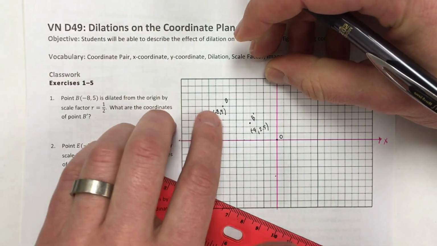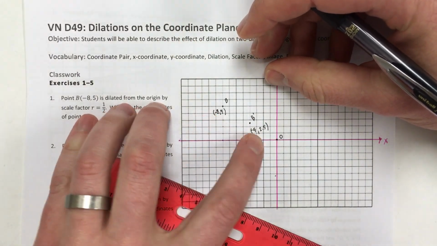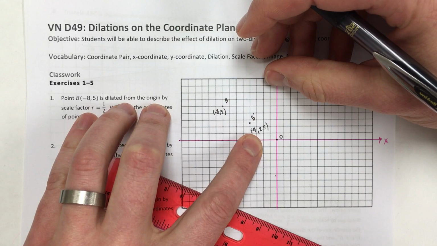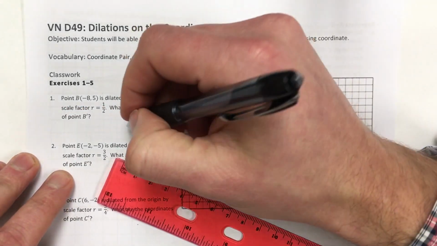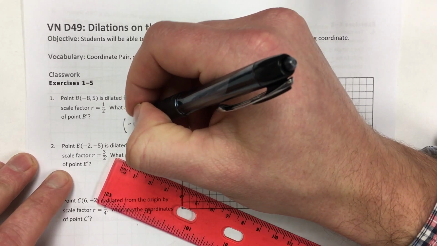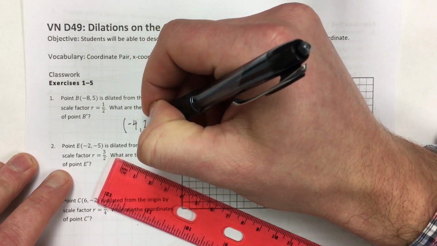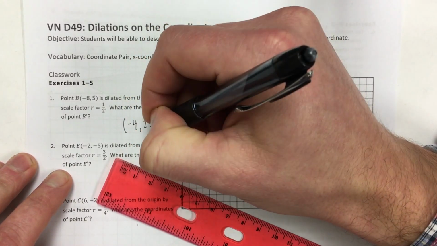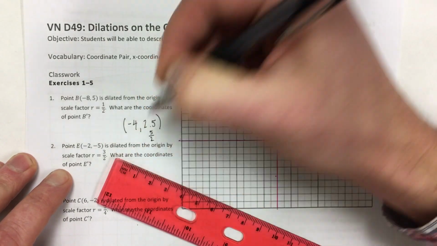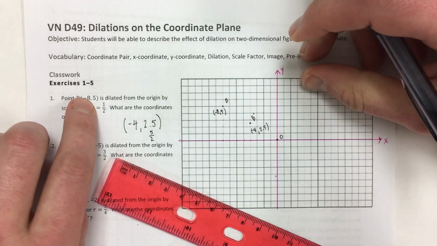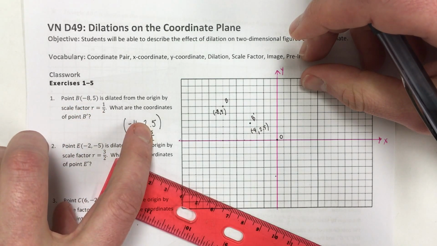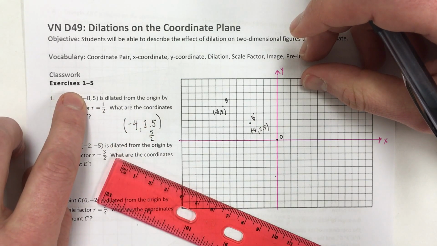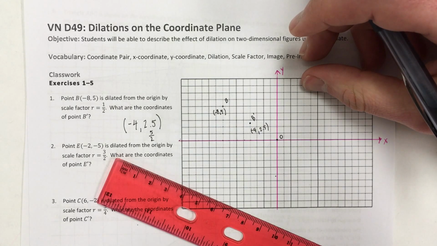And so I begin to ask myself, what's the relationship between -8 and -4, and 5 and 2.5? So if you're just filling this out, it's -4, 2.5. Or maybe even better listed is -4, 5/2. And so again, you're kind of comparing 5 and 5/2, -8 and -4.